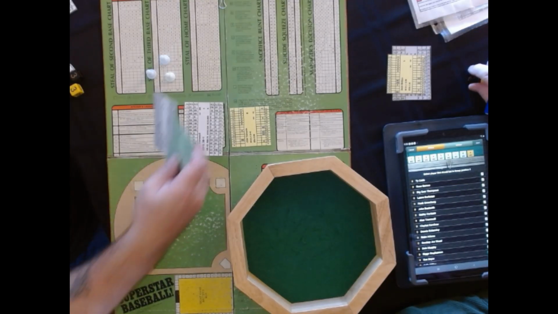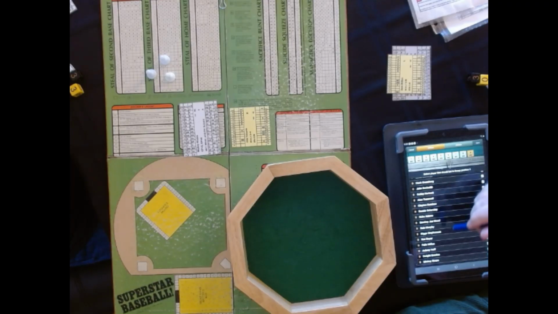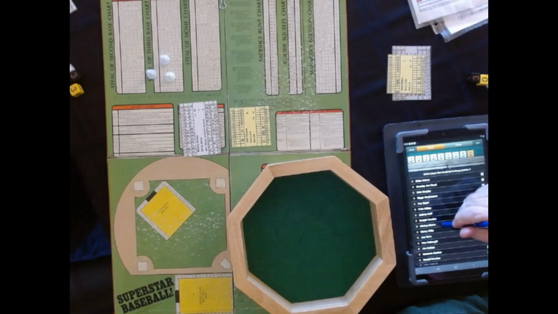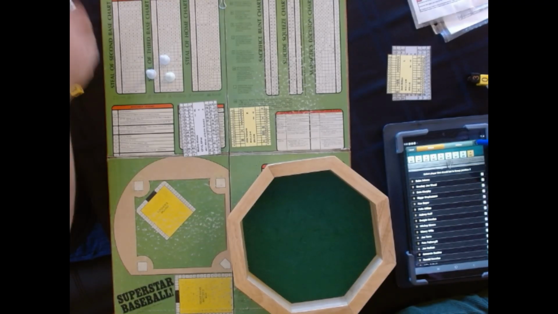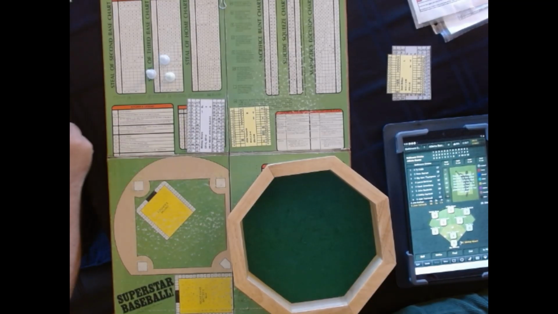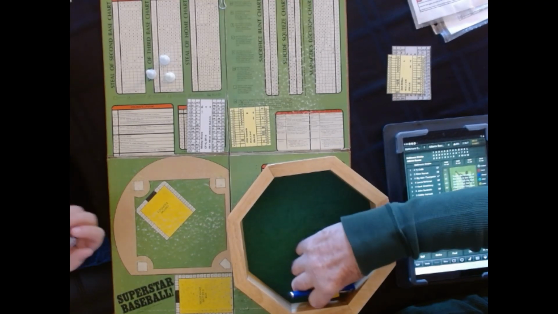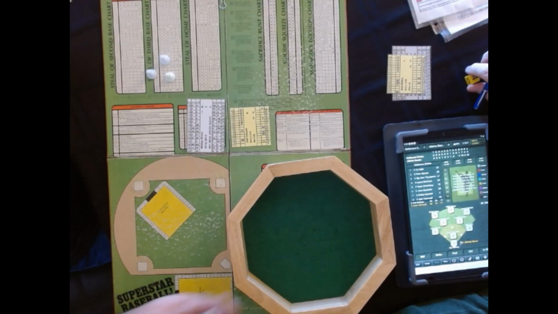This year's Mickey Rivers. Mickey Rivers. I want to get him on and get that speed going. Okay, Mickey Rivers at the plate with 2 outs. Righty on lefty. Okay. 16, swinging. 11 is a triple.